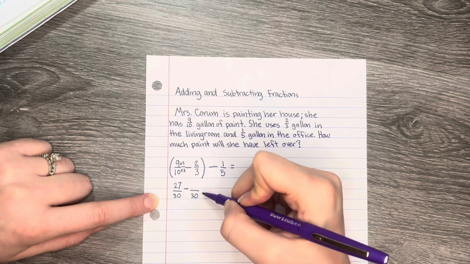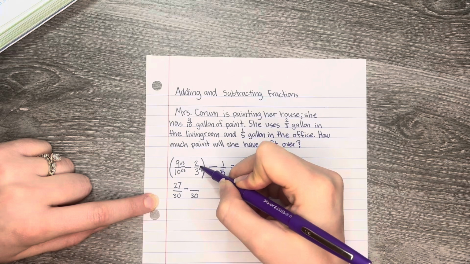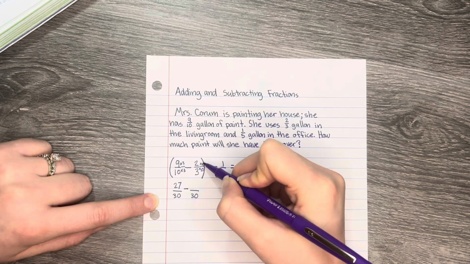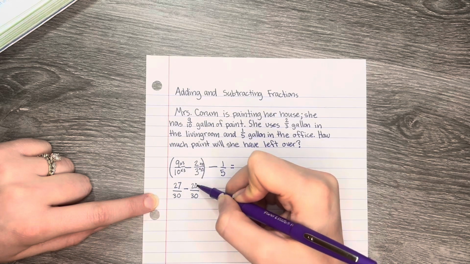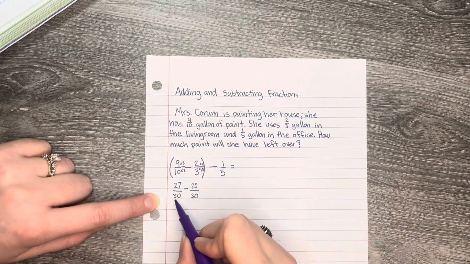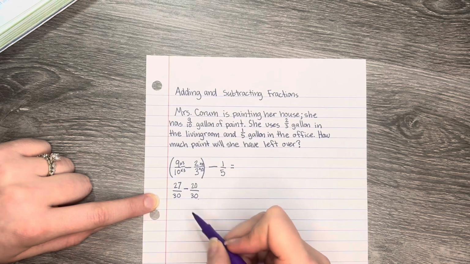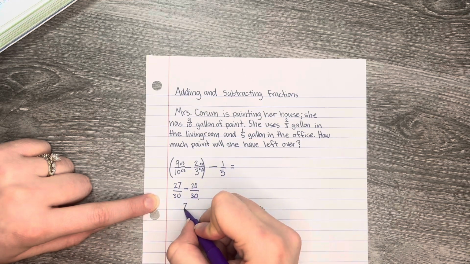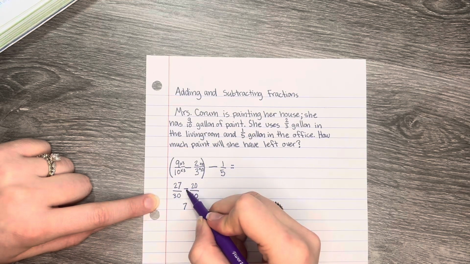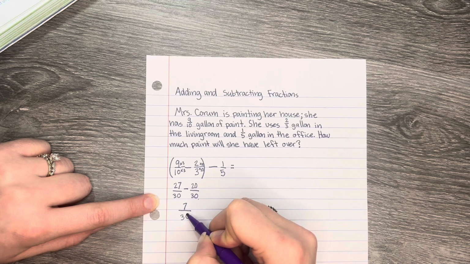I'm going to go ahead and write my subtraction sign in here so I don't forget. Here I have thirds. To make those 30ths, I multiplied by 10. And if I multiply by 10 on the bottom, I'm going to multiply by 10 on the top. 2 times 10 is 20. 2/3 is equivalent to 20 30ths. Now that I have the same size pieces, it's much easier for me to subtract. 27 minus 20 is 7. Here's 27 pieces. I'm taking away 20 pieces. I'm left with 7 pieces, and all of those pieces are the size of 30ths.